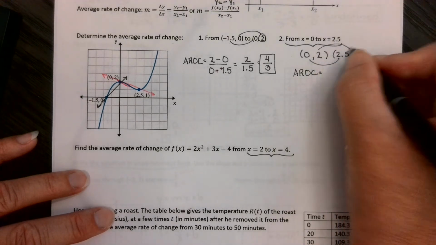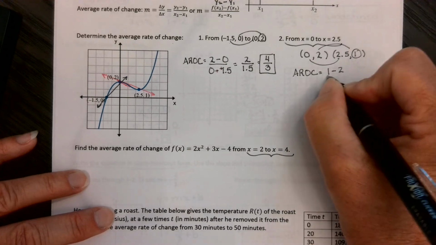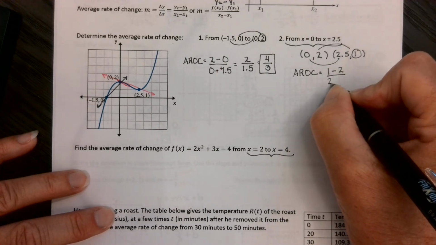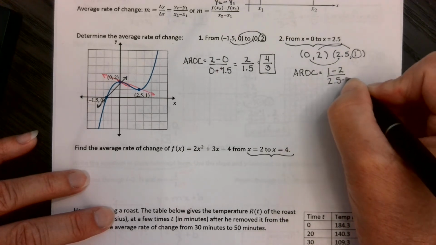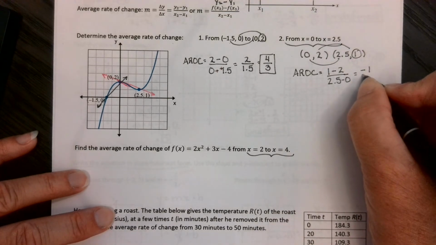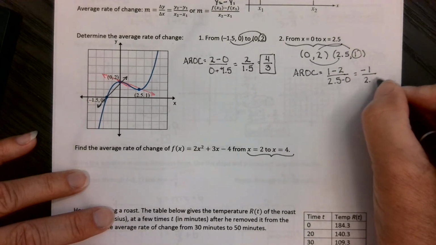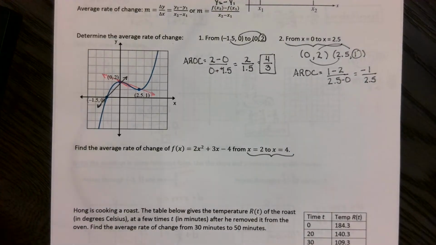Connect the first ones, connect the second ones, and we get 1 minus 2 over 2.5 minus 0. So we get a negative 1 on the top and 2.5 on the bottom. Let's change that to a fraction, because again, we have that decimal within a fraction. We don't like that.